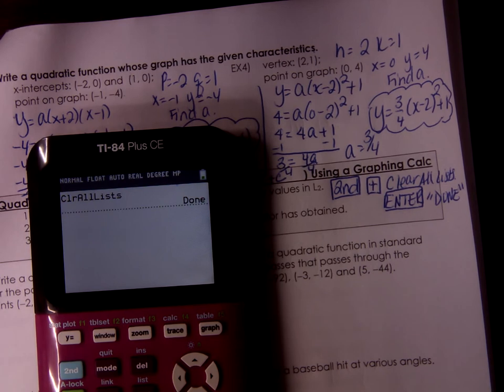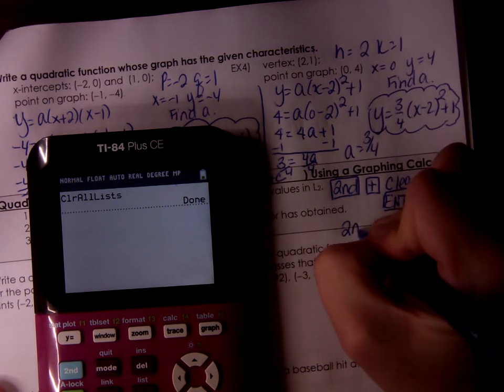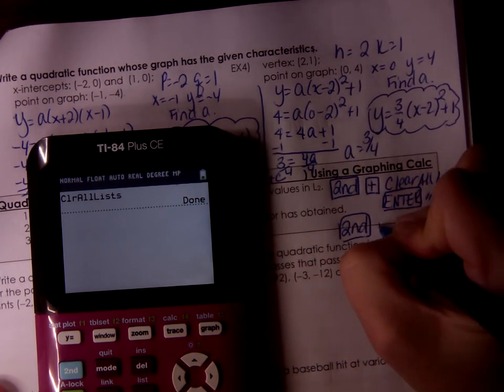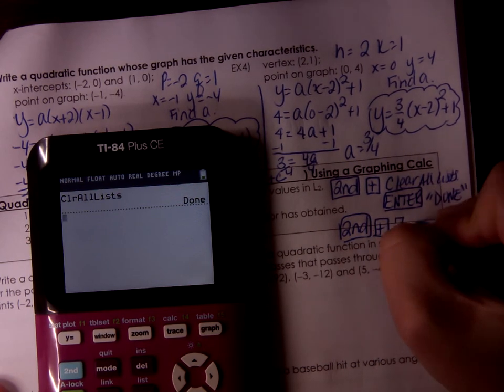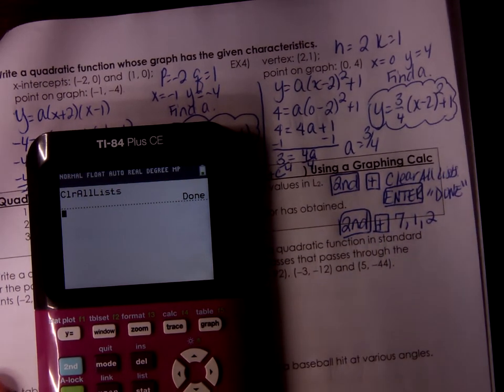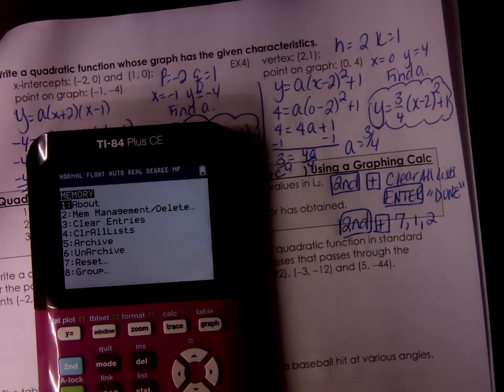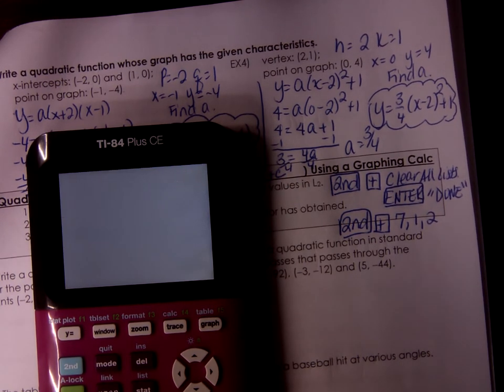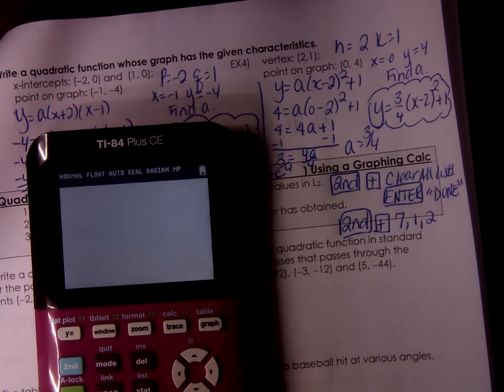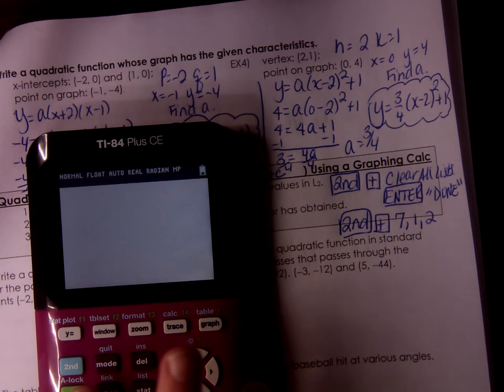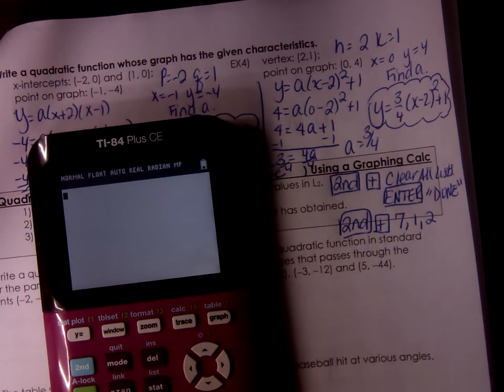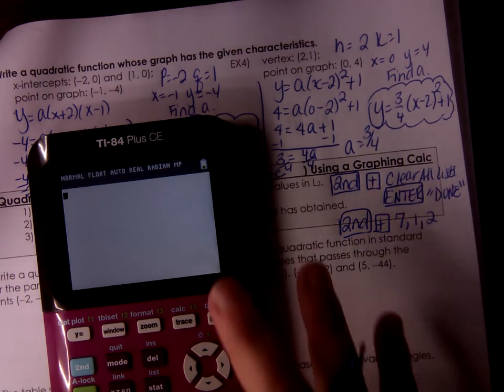Another approach is to go second plus sign, 7, 1, 2. This will completely clear the RAM on your calculator and reset everything back to the original state that the calculator came in. It's important for you to do that every single time so that you don't have junk or any other data inside of your calculator.